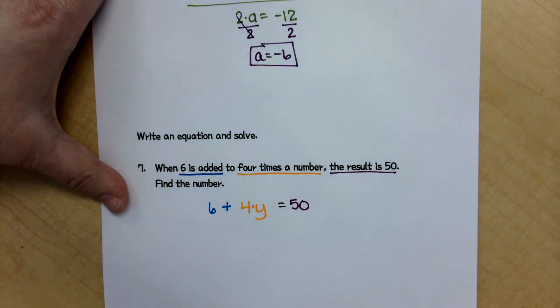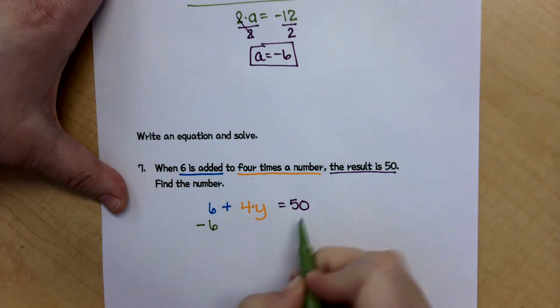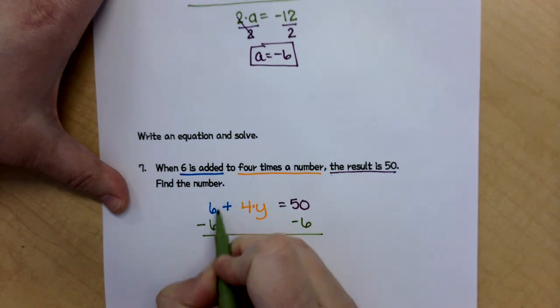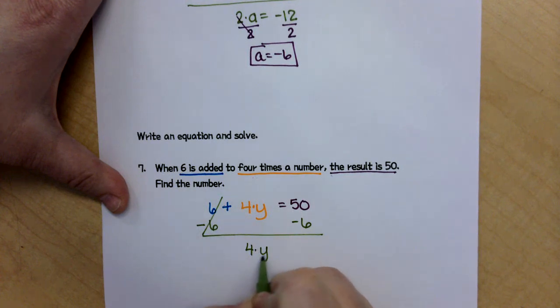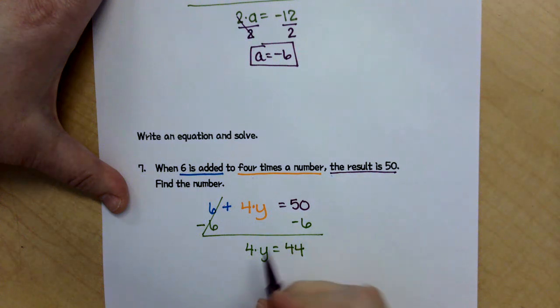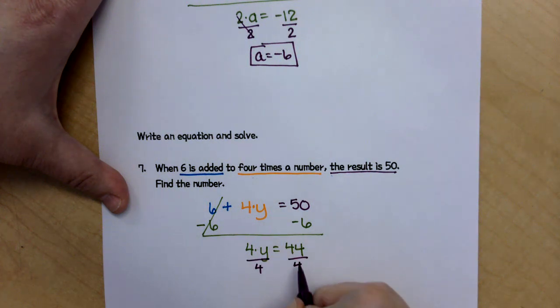So we've got an equation. Now we're going to solve the equation. Subtract 6 from both sides. They're going to cancel over here. I'm left with 4 times y equals 44. And then the very last step, divide both sides by 4. And I'm left with y equals 11.